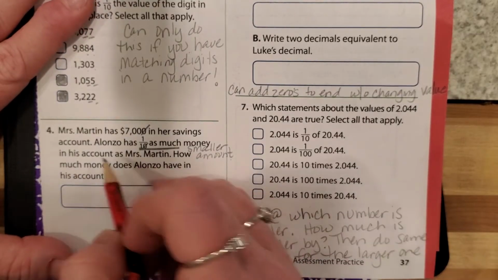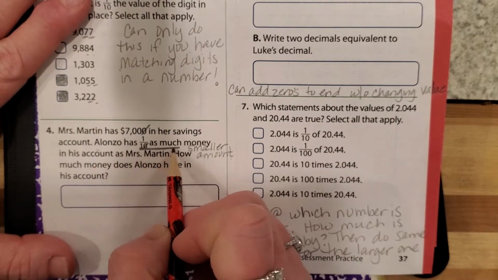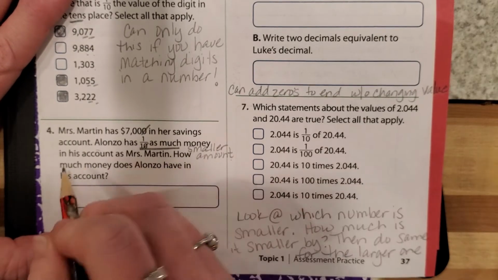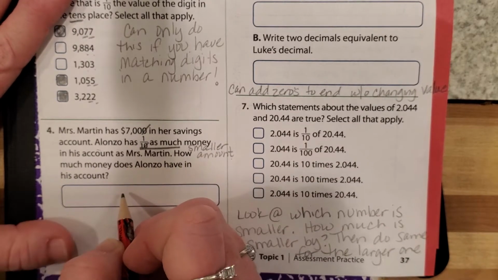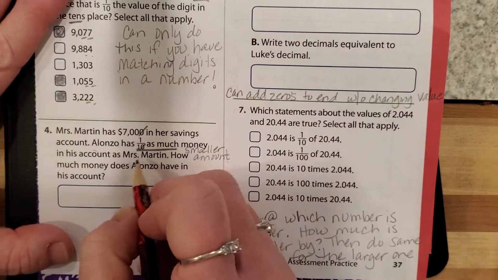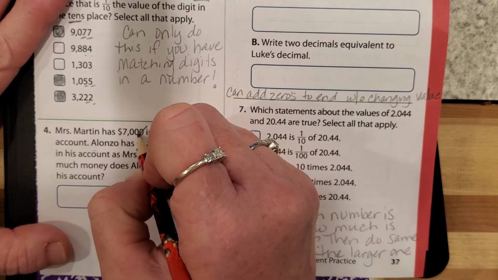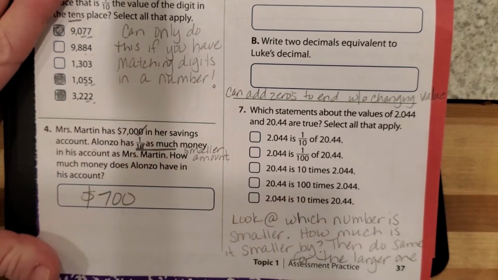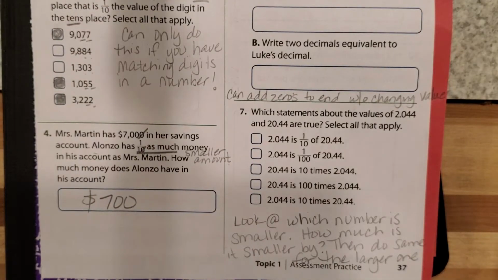Let's finish reading the problem. Alonzo has 1/10 as much money in his account as Mrs. Martin. How much money does Alonzo have in his account? Well, we know we're getting smaller by 1 zero, and the rule of zero says if you take a zero, you got to take a zero, so that leaves $700 in Alonzo's account.